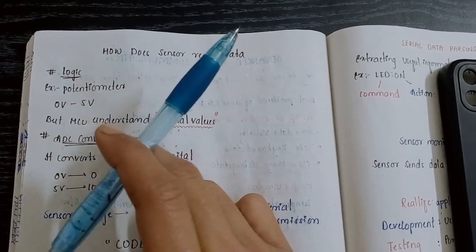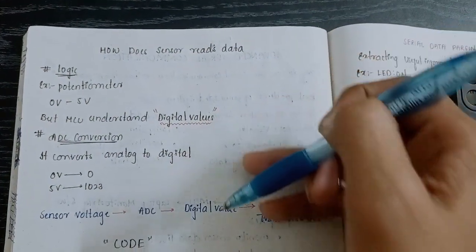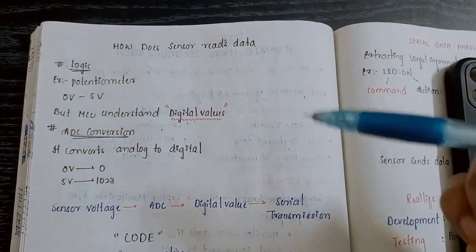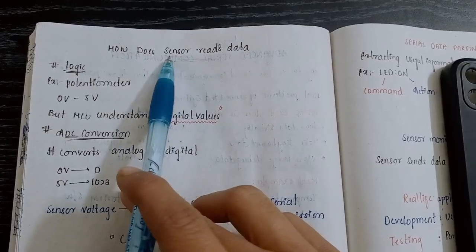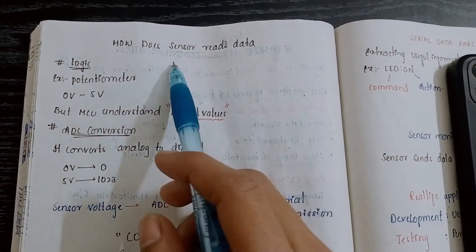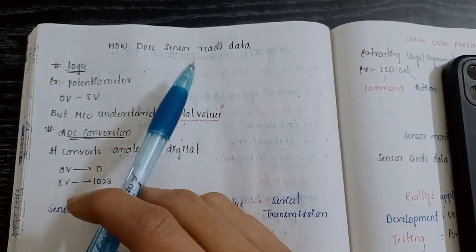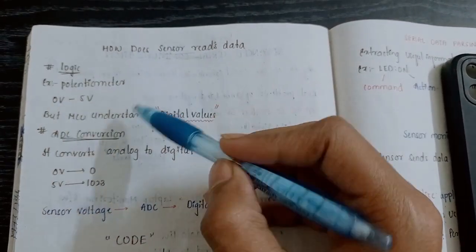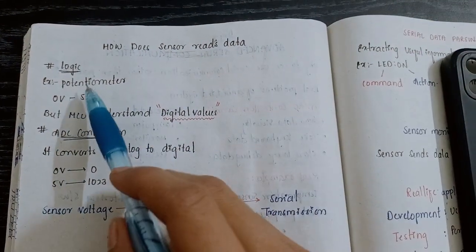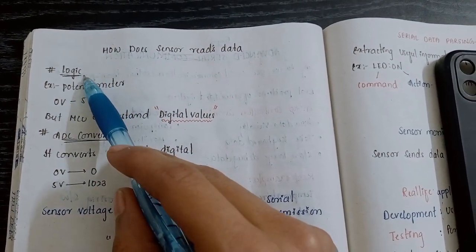We have been learning about sensors. So how does it really read the data? We'll be analyzing it now, with an example.